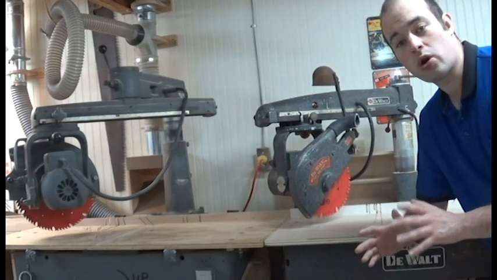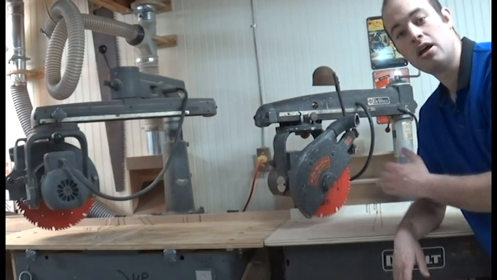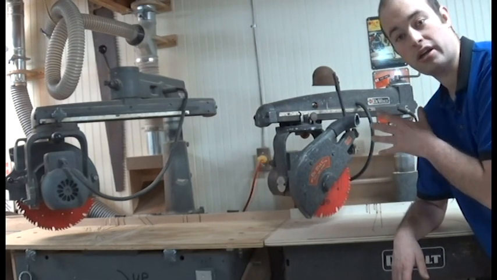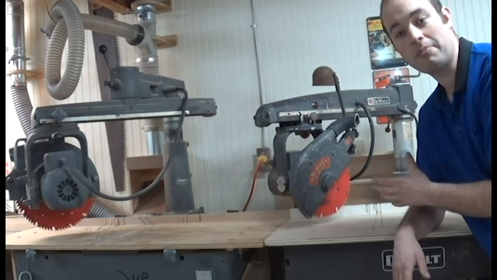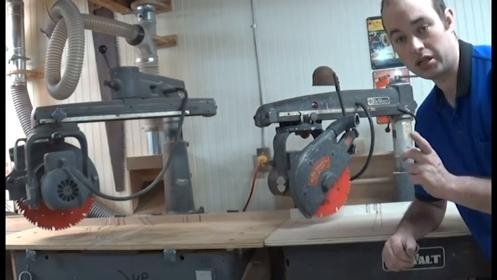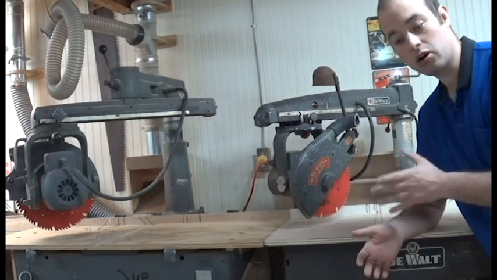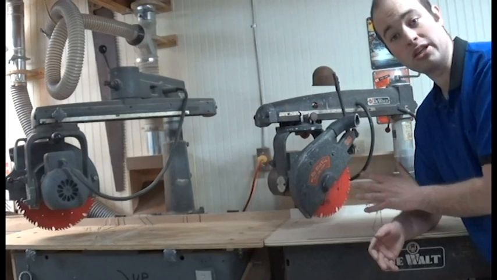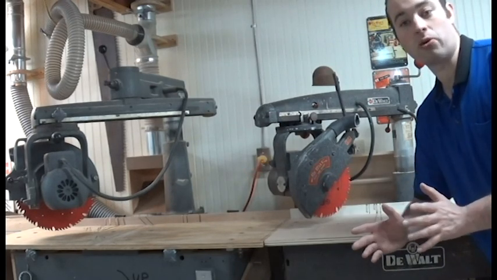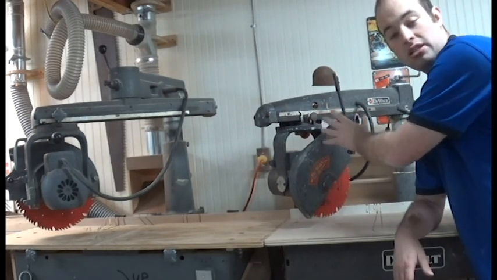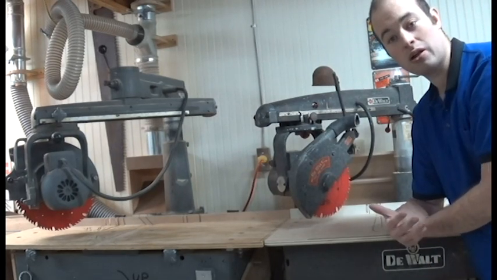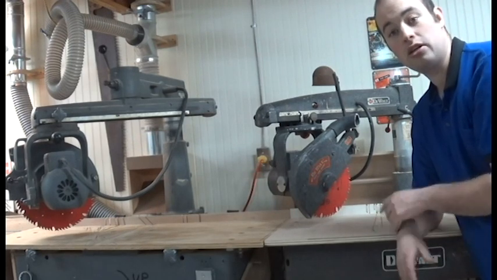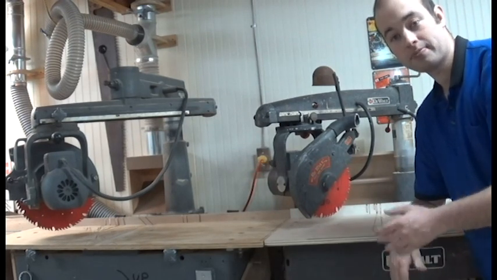Now, I'm in no way trying to give you the impression that a single arm saw is not a good radial arm saw. It is a perfectly good radial arm saw if it's a quality saw. And there are jigs that you can build to get around the whole left-hand miter thing. So don't think of that as a deal breaker. If you find a single arm saw that you really like and it's a high quality saw, by all means, get it. It will do everything you want. You're just going to have to make a jig for it.